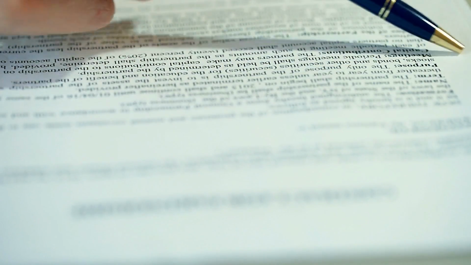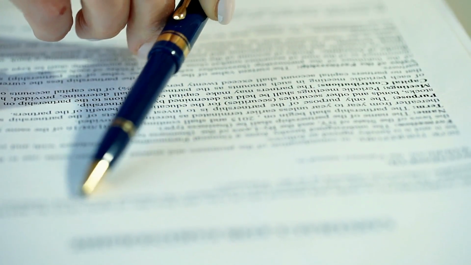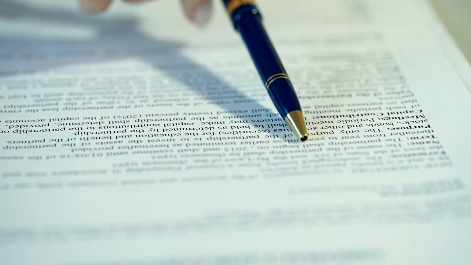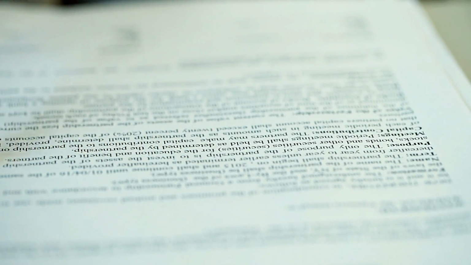Now, your purchase agreement must clearly state which structure you're using. This goes in the very first substantive section. Don't bury it. Don't make it ambiguous. State it clearly up front. Asset sale or stock purchase.